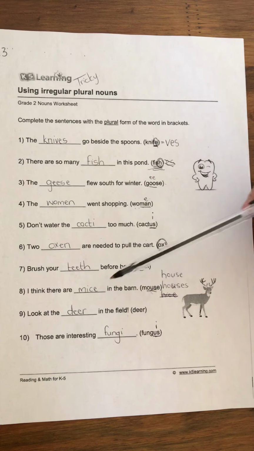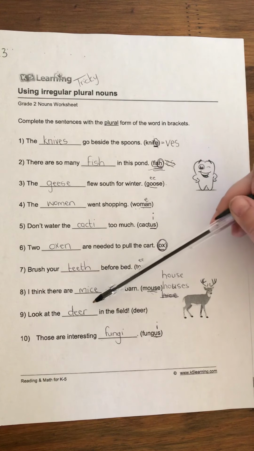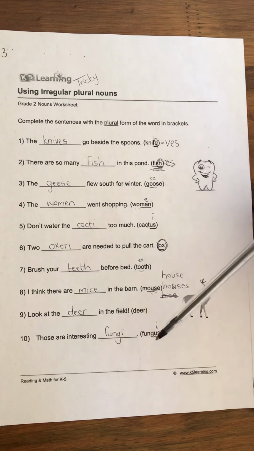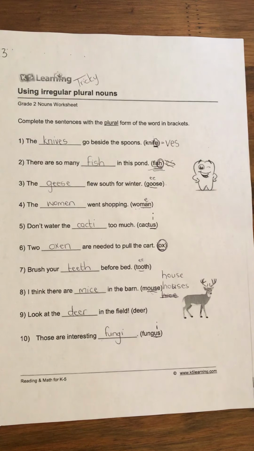1 mouse, 2 mice. 1 deer, 2 deer. 1 fungus, 2 fungi. I don't know which pronunciation it is. I think you can say it either way, but I think I've heard fungi more. But yeah. Okay, now that this is done, let's move on to our maths.